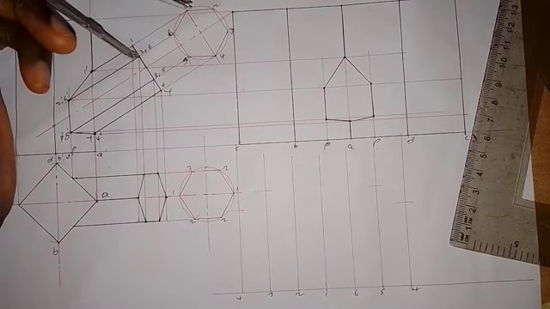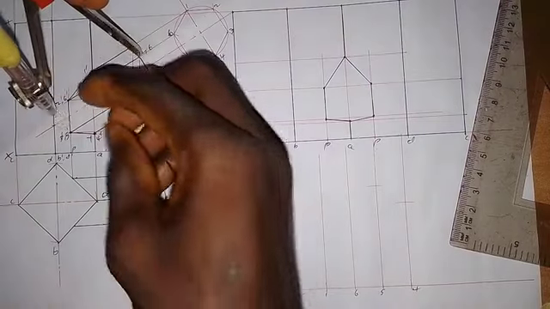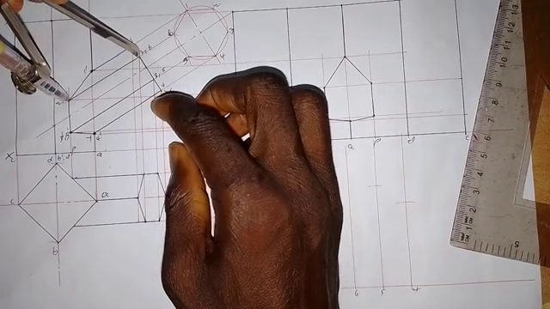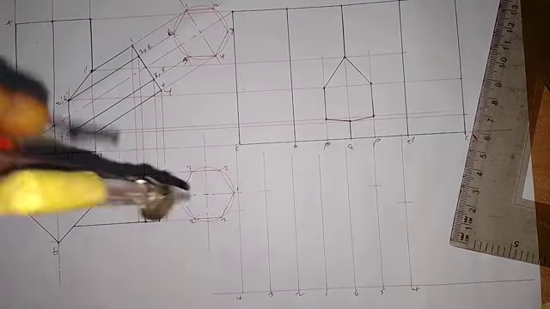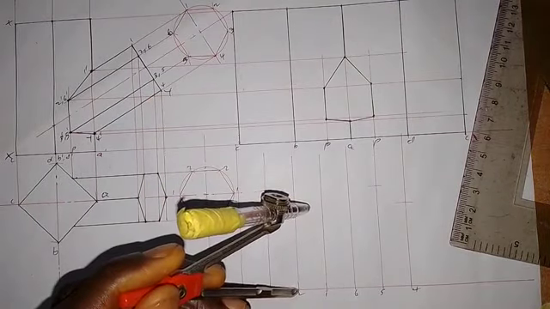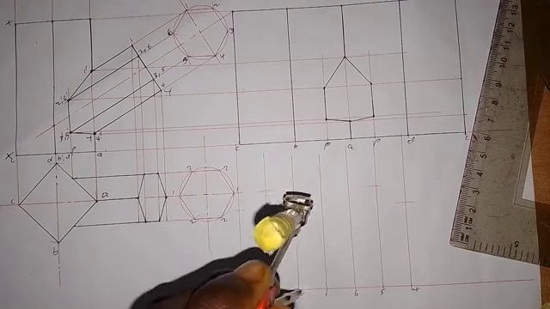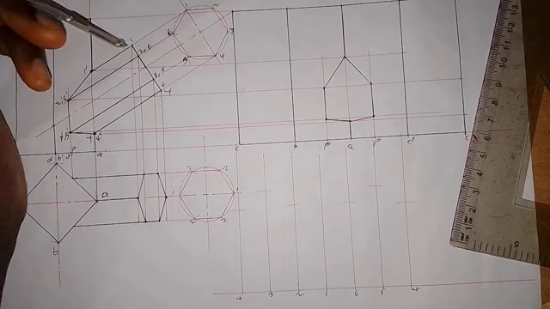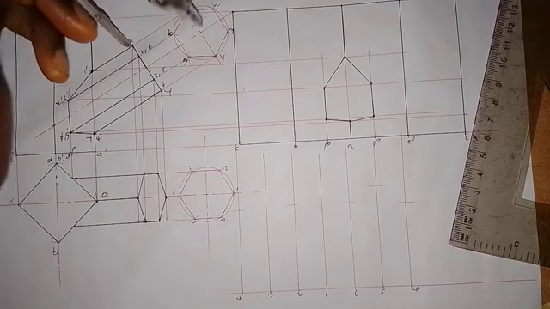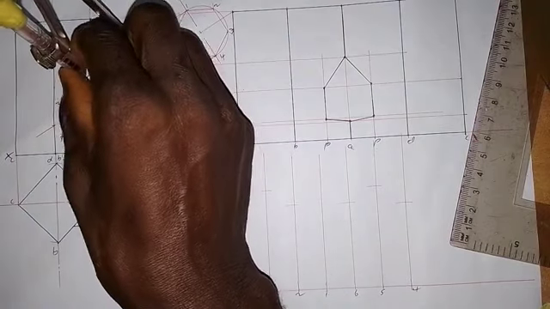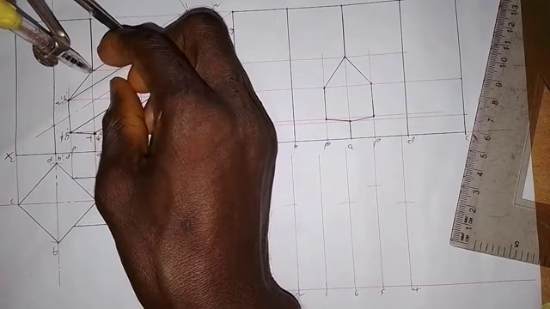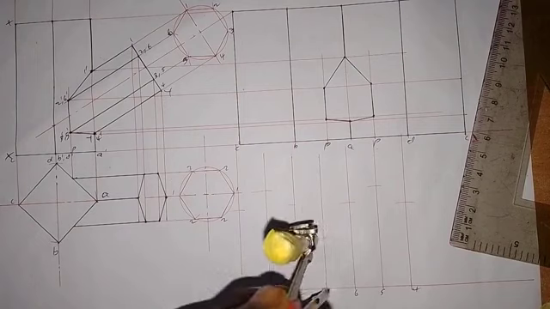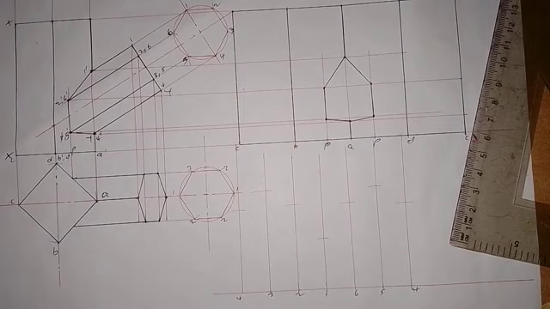Then for 2 and 6, we put at this point, points 2 and 6 here. We extend to this point on the square prism. So we put at 2. We make an arc here, and then we make an arc here. Then for 1, from this point we extend it to this point on the square prism, so we put it at this point 1 here and make an arc here. All these points, we are going to join them together.